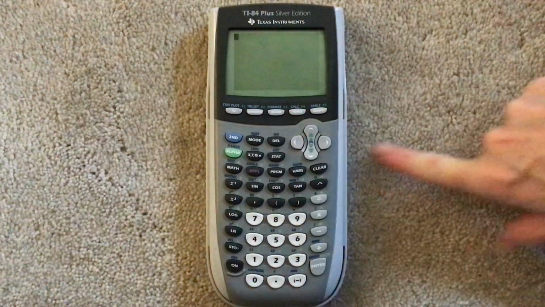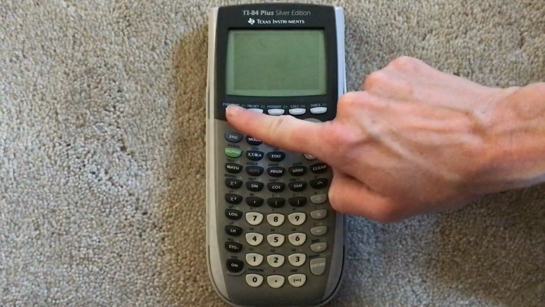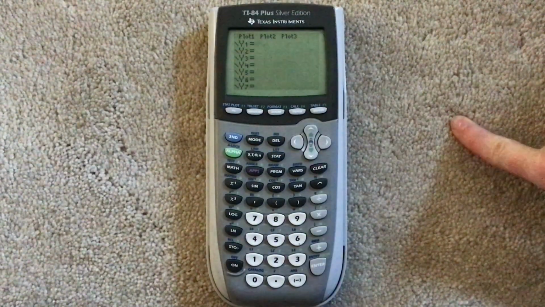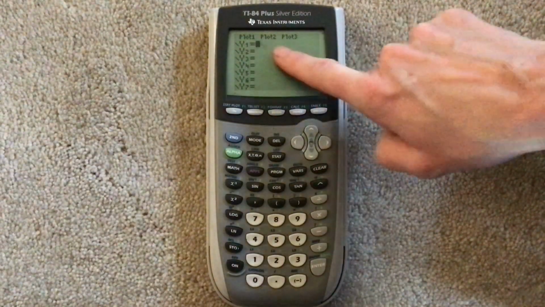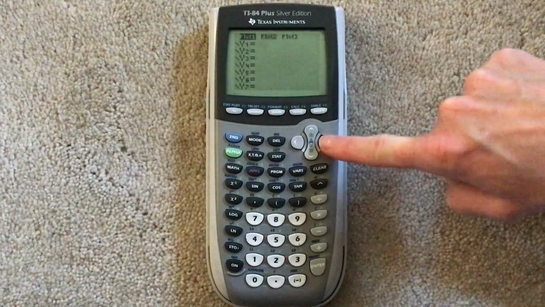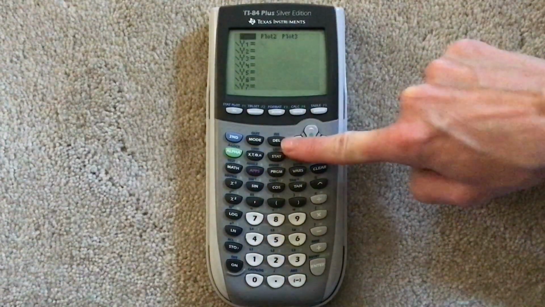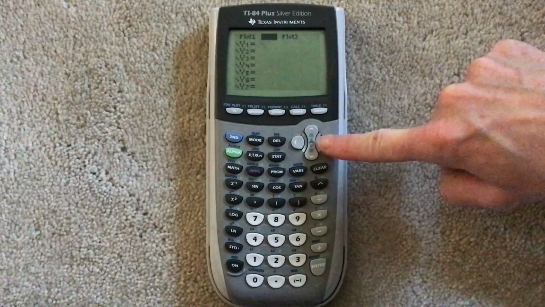Right, we are going to do an introduction to our calculator and graphing. The first thing I want you to do is come over here to the y equals. Before we begin entering anything, I want to make sure that you have no plots highlighted. If a plot is highlighted, it would look like this. If it is highlighted, please go over on top of it, hit enter, and make sure it's not highlighted.